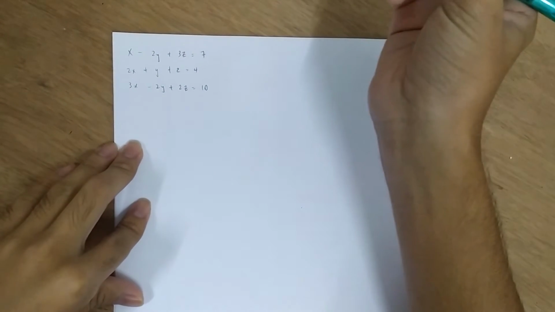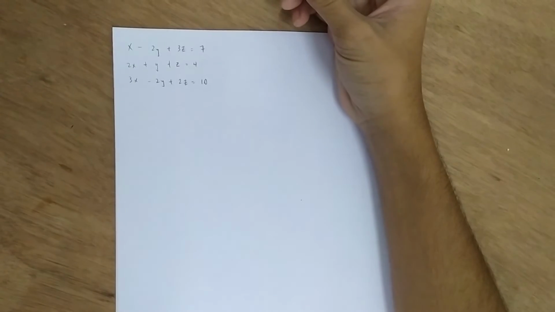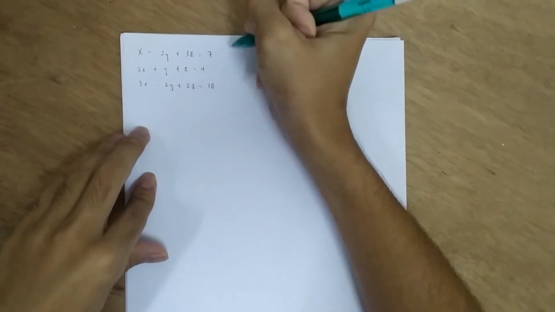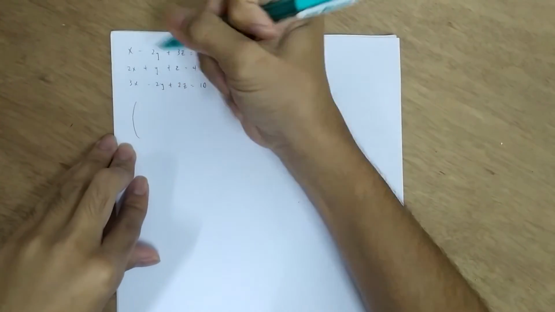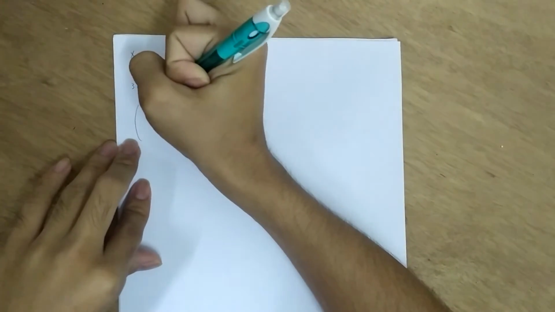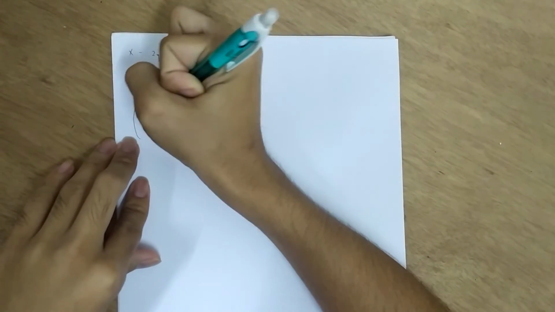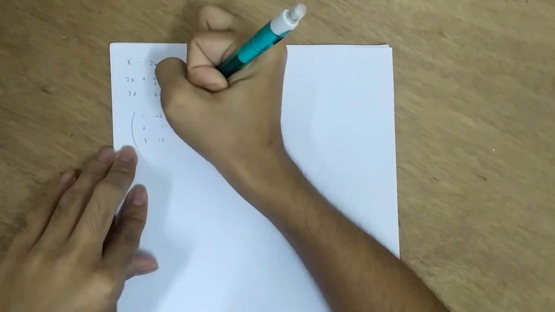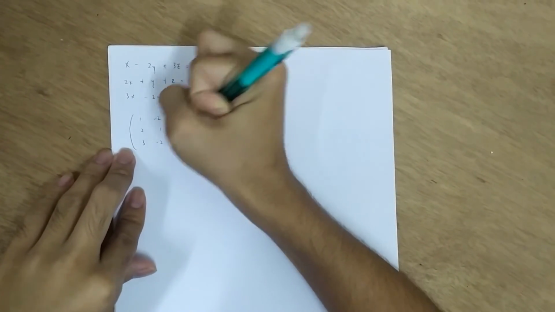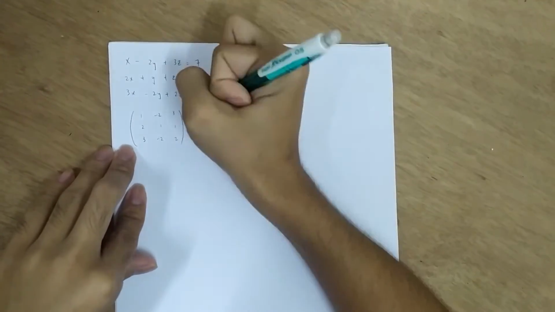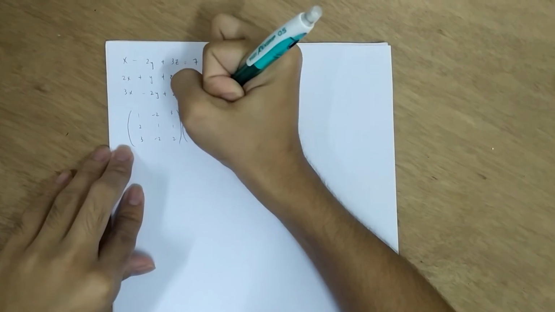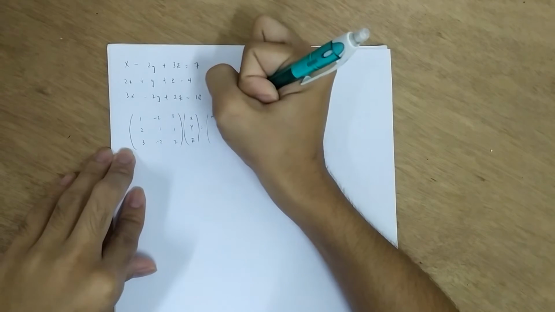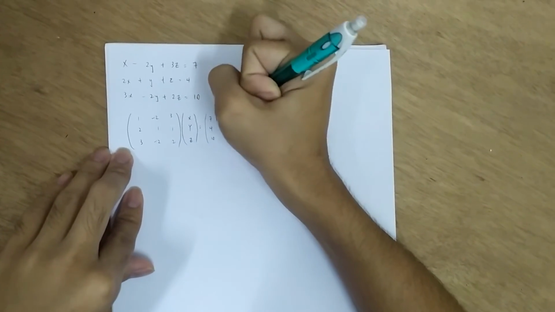Now I am doing the elementary row operation, called ERO, for a 3 by 3 system. So I convert the equation into matrix form: 1, 2, 3, 2, 1, negative 2, 3, 1, 2, and x, y, z equal to 7, 4, 10.